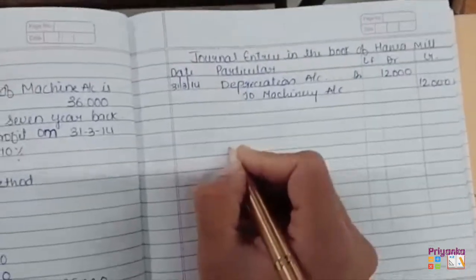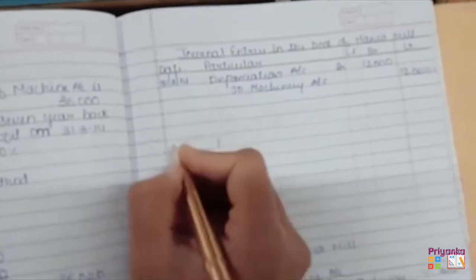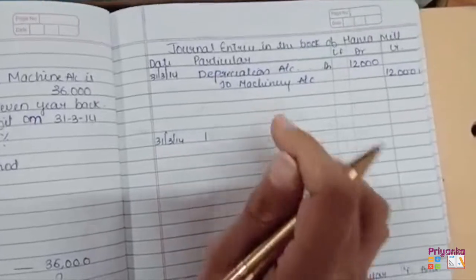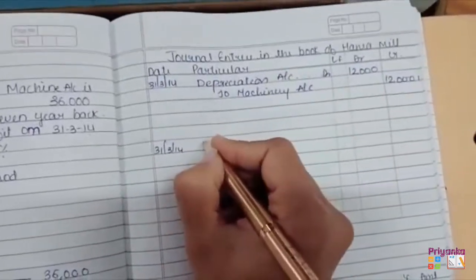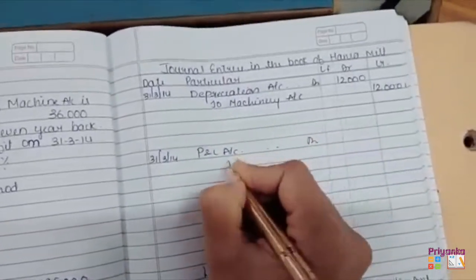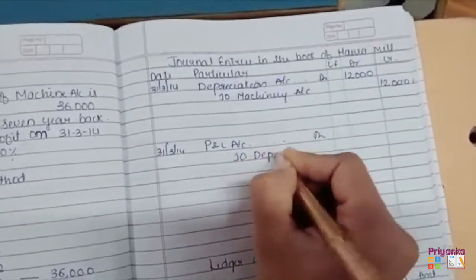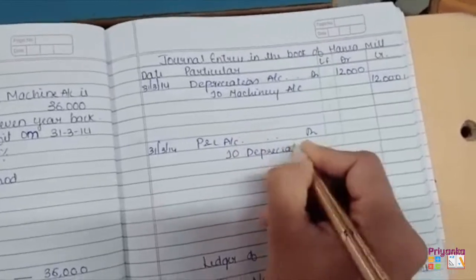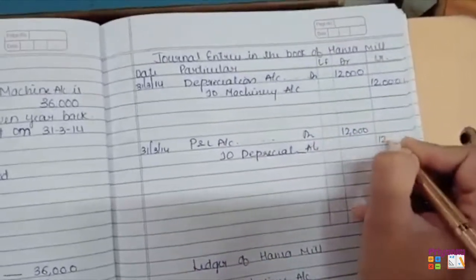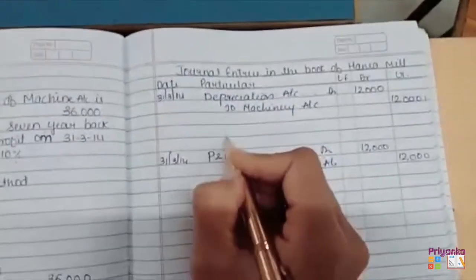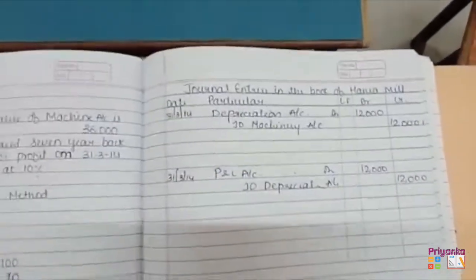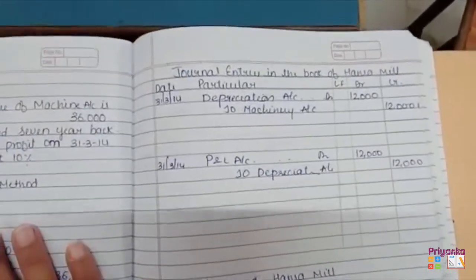Another entry we did last time: on 31st March 2014, at the end of the year, we pass to the annual account, in the profit and loss account, the value of depreciation. So profit and loss account to depreciation account, the amount will be 12,000. You must be wondering why I left this space. This space I left because as per the question we are going to sell this machine.